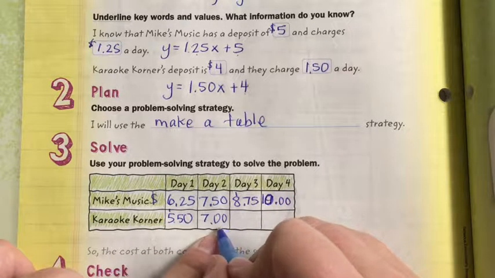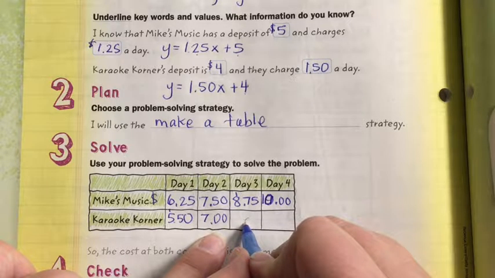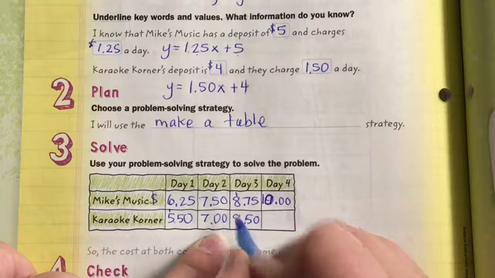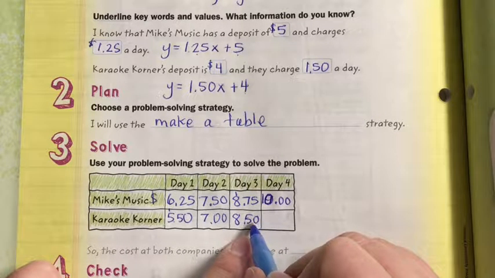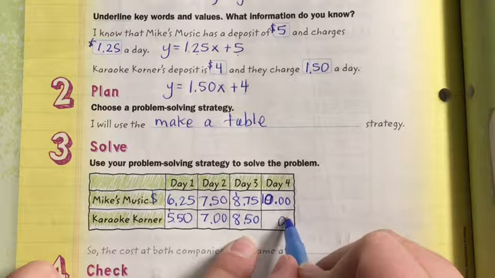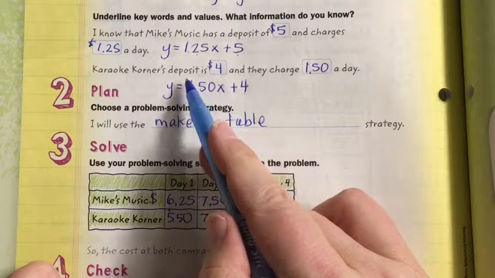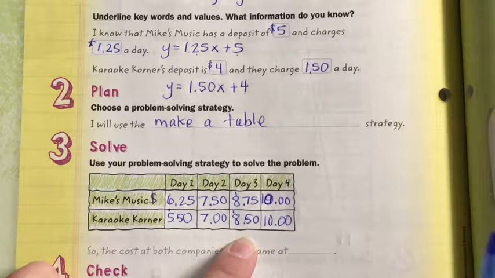Plus another $1.50, so $7 plus $1.50 is $8.50. Then we add another $1.50 onto that. So 50 plus 50 is 0, 0, carry the 1. And then $1 plus 1 plus 8 is also $10.